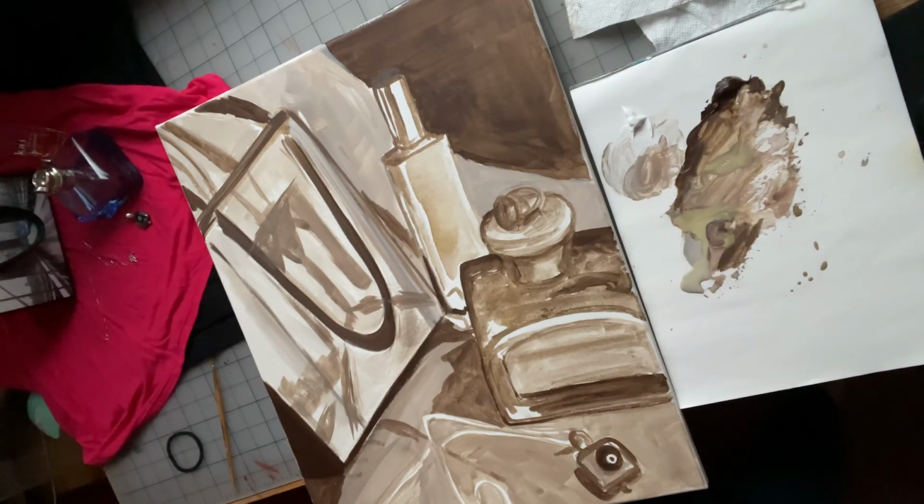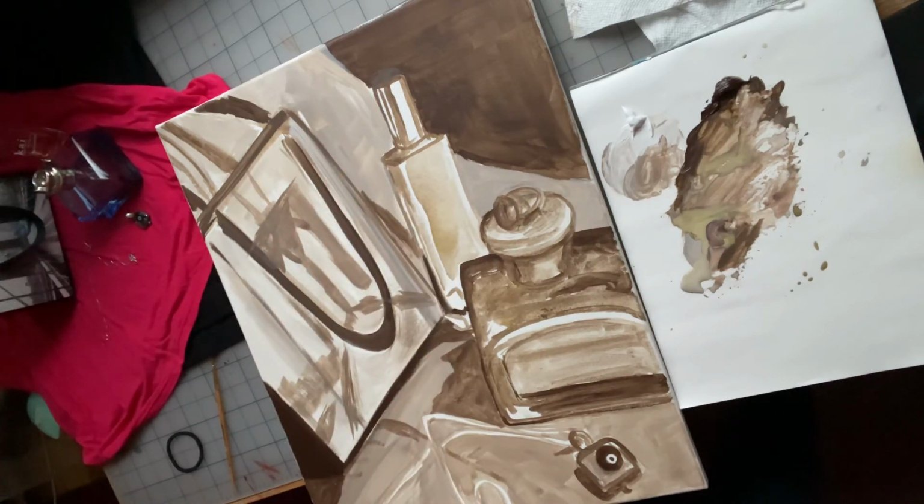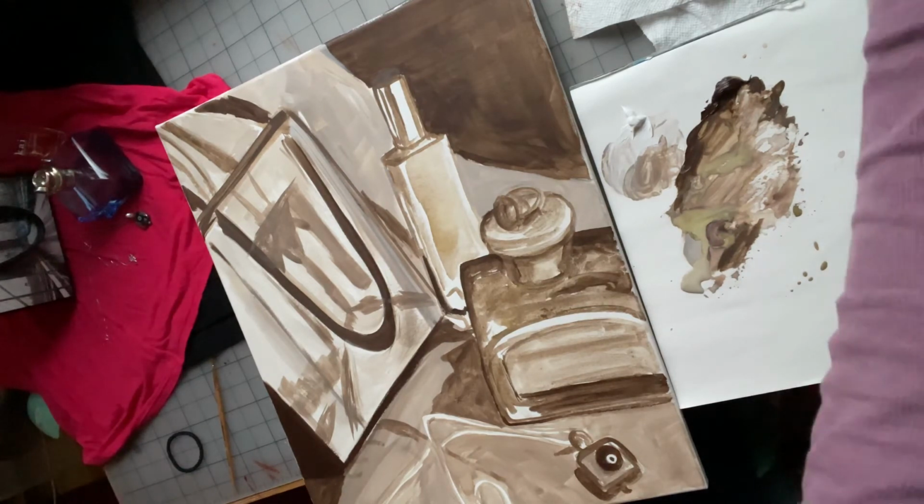I think I might actually make it lighter. Or make this background lighter. I almost feel like making this a little bit darker and making this background even lighter. I think that's what I'm gonna do. And I'm gonna try to do it right now before the sun totally goes away. Wish me luck.